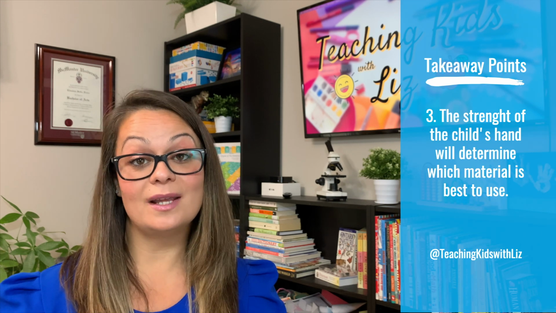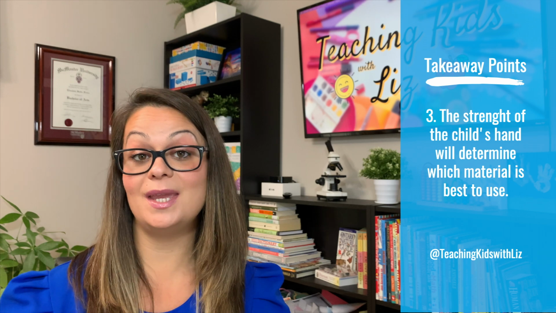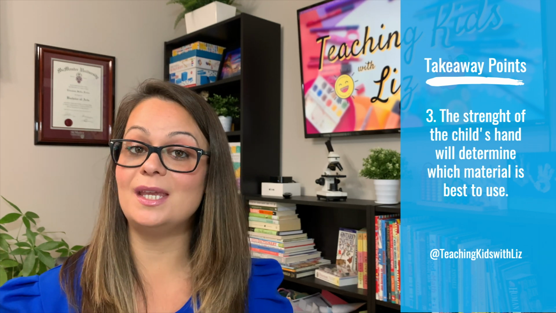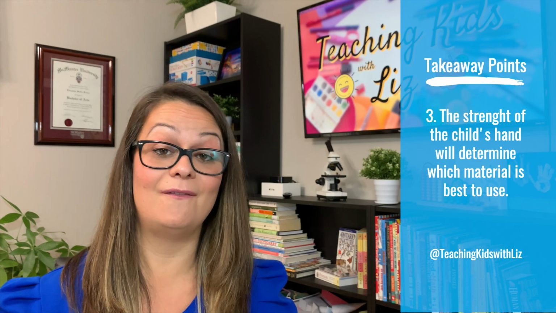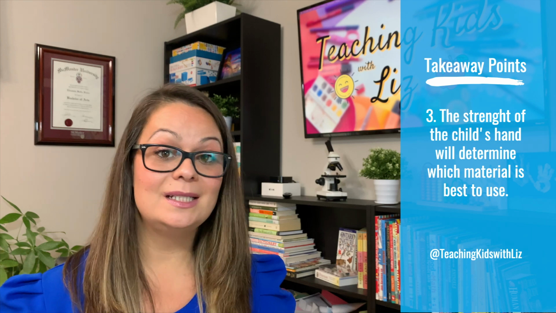Number 3, the strength of the child's hand will determine what materials you use. So whether you're at the beginning and the child's hand muscles are very weak, you start with the easier ones. Or some children already have very strong hand muscles, so you might start with the harder ones. So what really dictates which materials you should use are the strength of the child who you are teaching, their muscles and their hands and their capabilities. That's what's going to dictate what materials you should use.